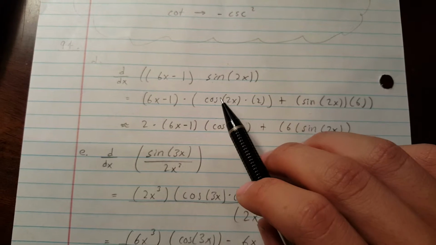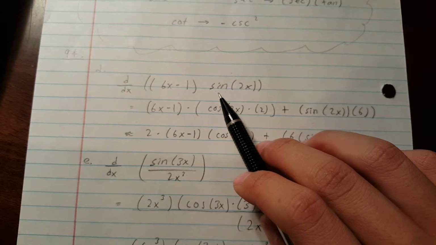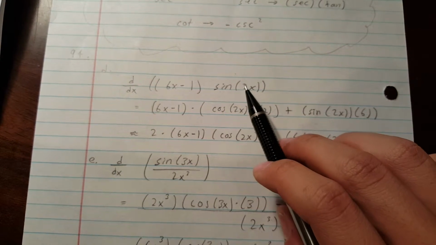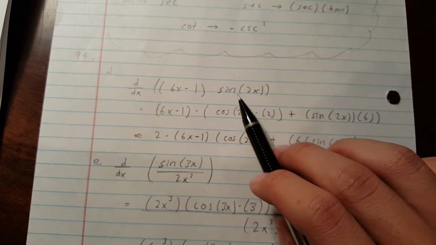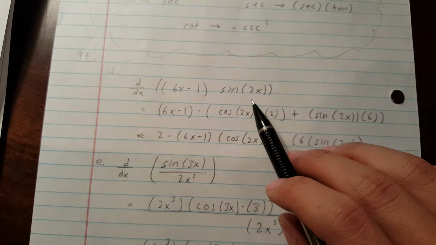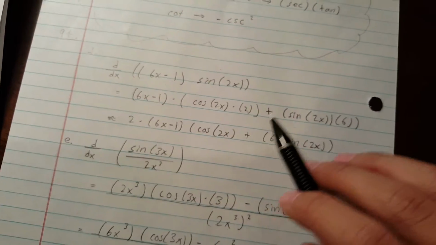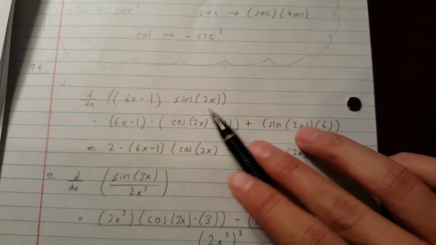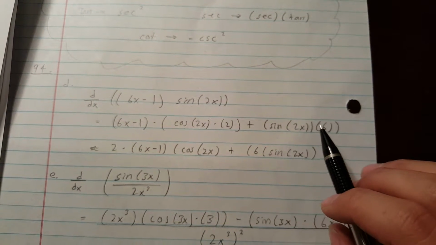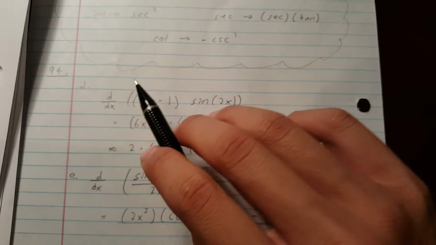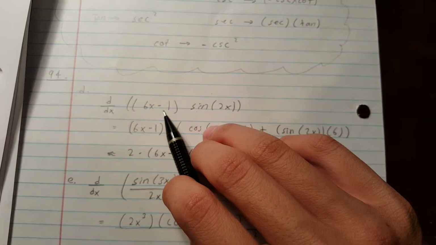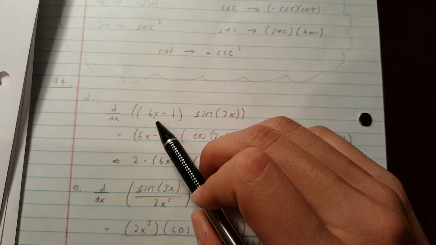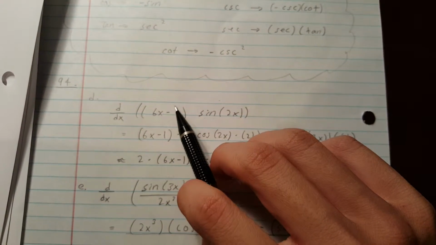So we're going to take the derivative of the outside here, which is cosine 2x, times 2. We're multiplying that by the derivative of the inside, 2x, right? So the derivative of 2x is equal to 2. Plus, now we want to take the second, sine 2x, that's easy enough, times the derivative of the first. Now the derivative of the first is 6x minus 1, right? What's the derivative of this guy? Or I'm sorry, the derivative of a constant right here is going to be 0.